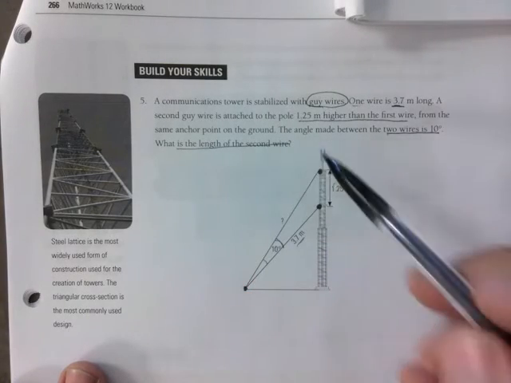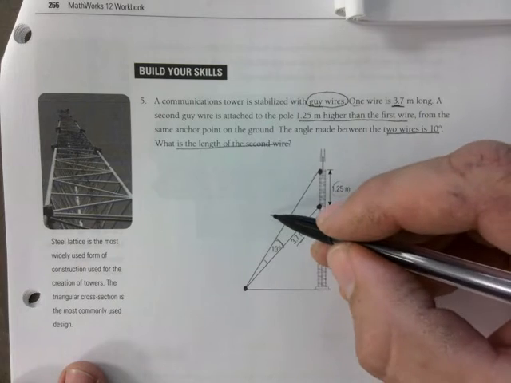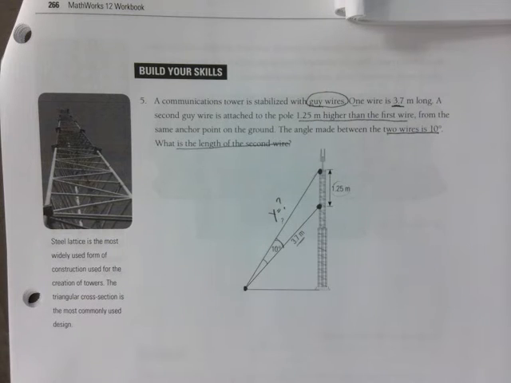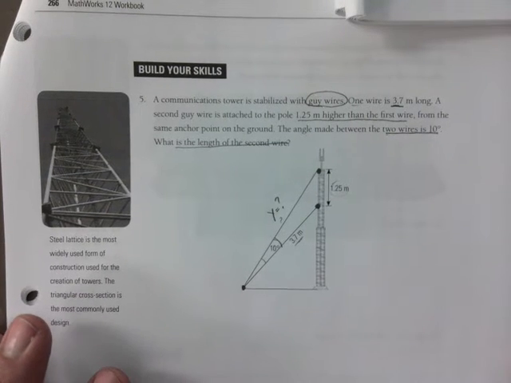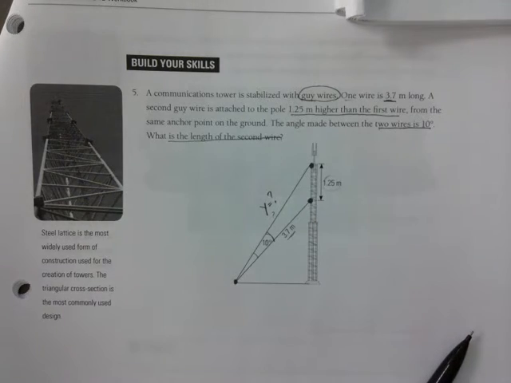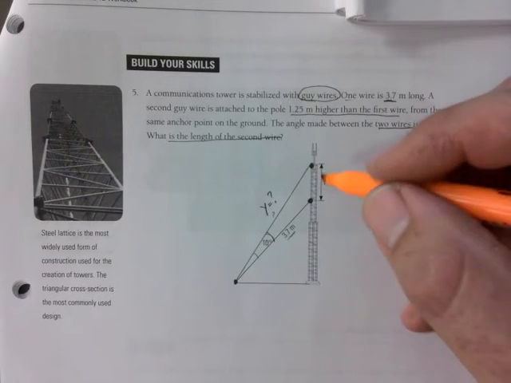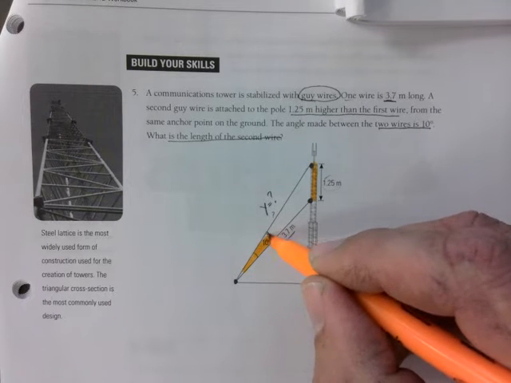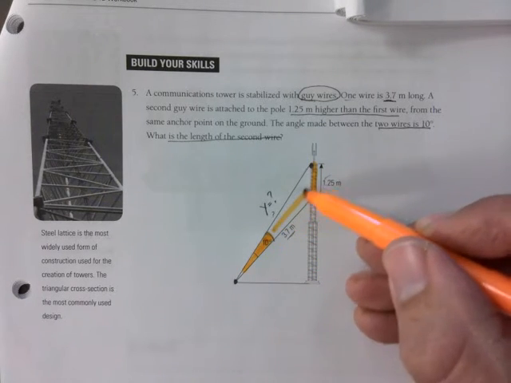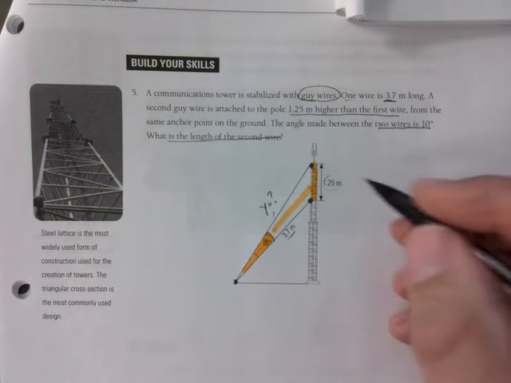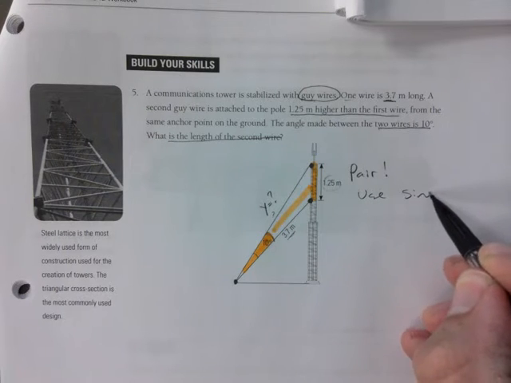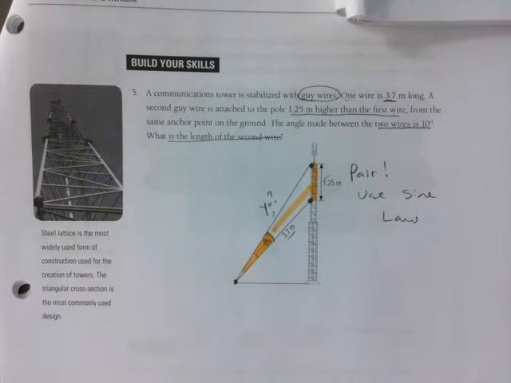What is the length of the second wire? So they're asking for this. Let's call it something. I'm going to call it Y. Do you see a pair in that triangle? It's hard to see, right? But this side right here is across this angle right here. It's a thin one, right? But nonetheless, it's a pair. So again, this is going to change very soon. Pair, use sine law. I have to use sine law.